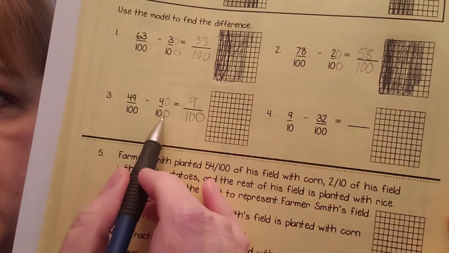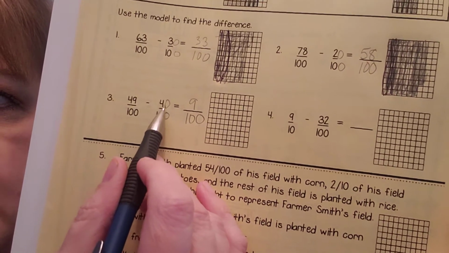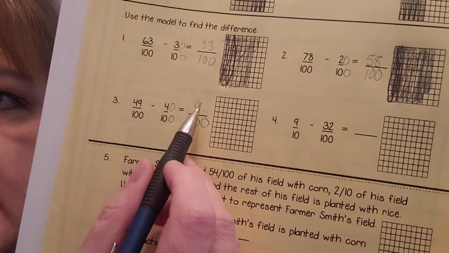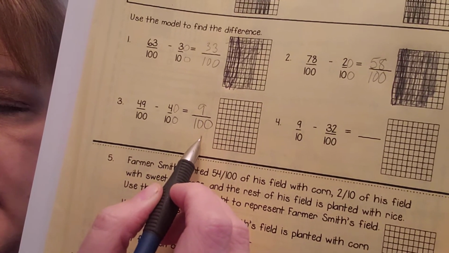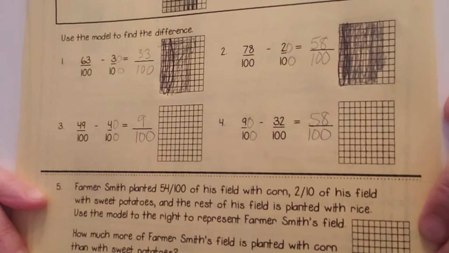Okay, so we multiplied by 10 to get 100, multiplied by 10 to get 40. 49 minus 40 is 9 out of 100. So that'd be 9 colored in there. All right, do number 4. And what is 90 minus 32? Can you figure it out? 58.